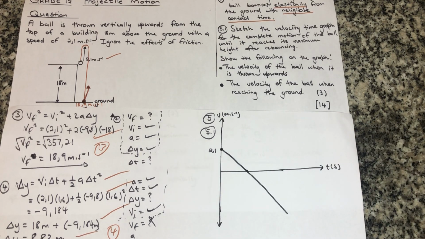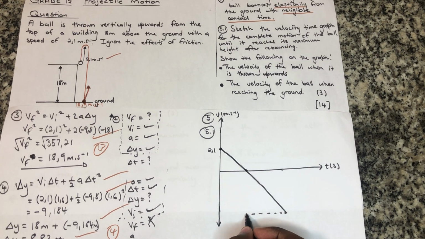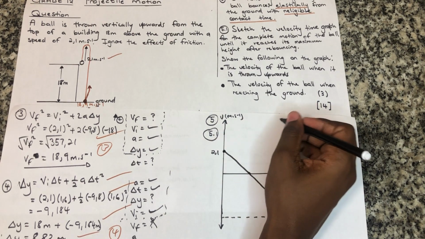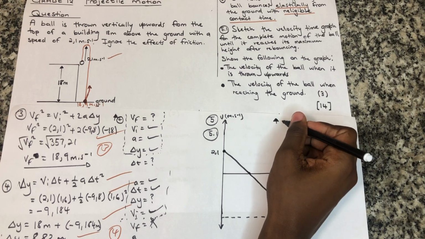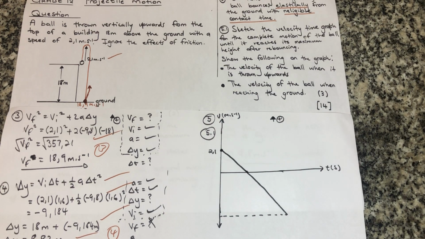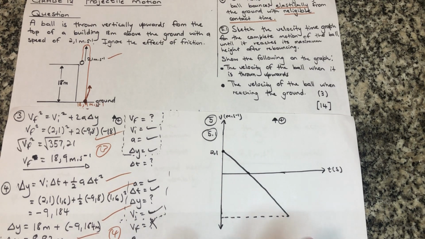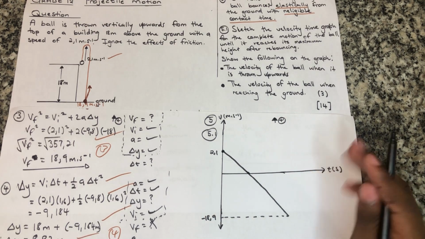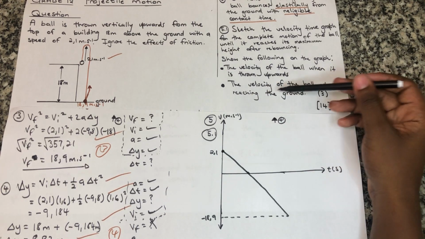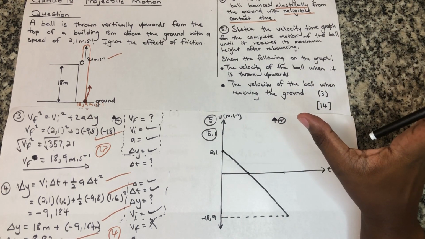So let's say this is going to be 18,9 meters per second, and remember it is negative, because this is the upward motion. Remember, we chose upward as positive. So that's going to be negative 18,9 there, the final velocity when it hits the ground. So basically in this case, the velocity of the ball reaching the ground, we are done.